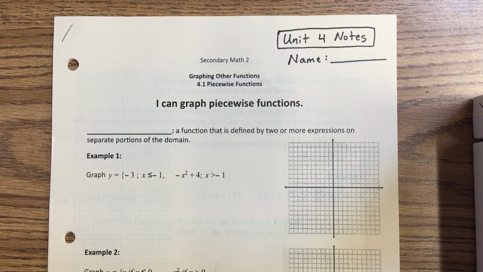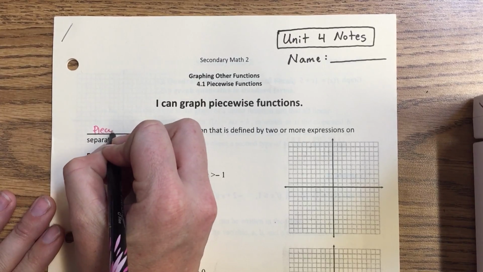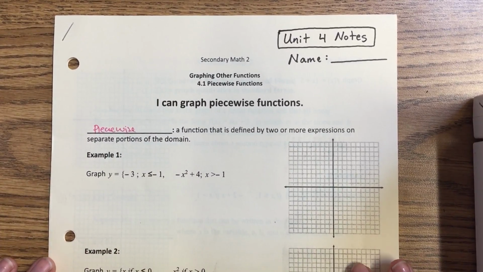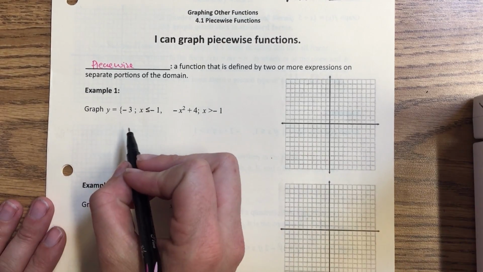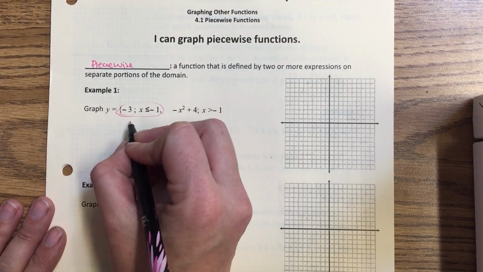We're going to go over graphing piecewise functions. So we're going to be graphing pieces of functions together. With my first piece, I'm going to make a table.